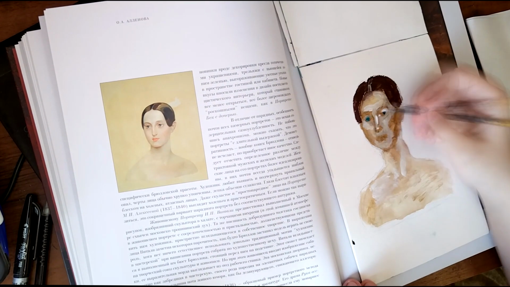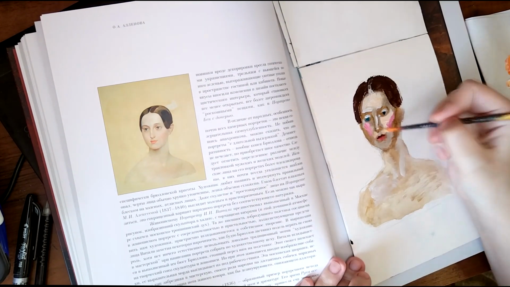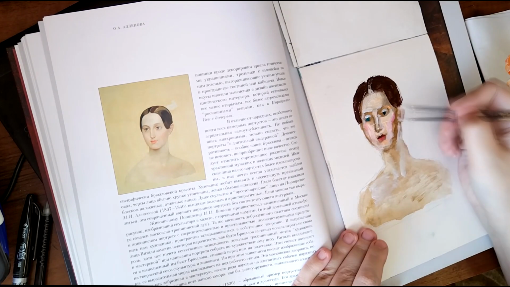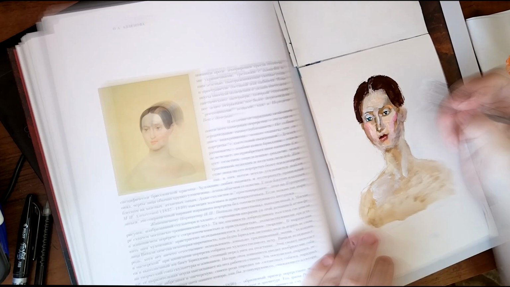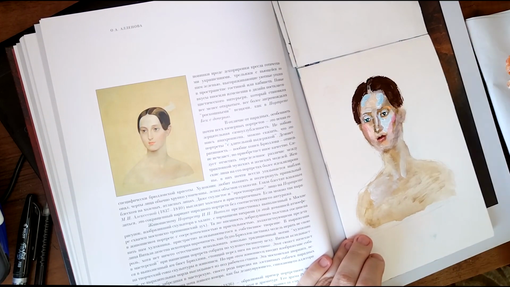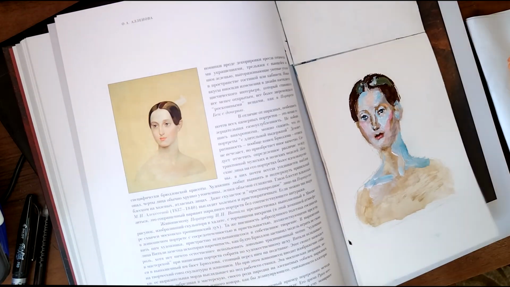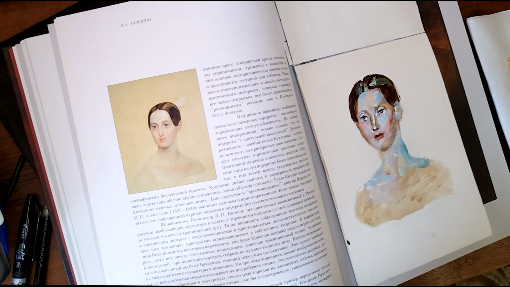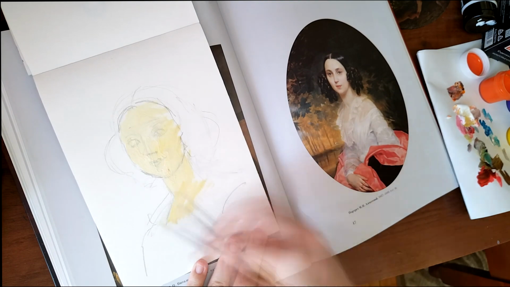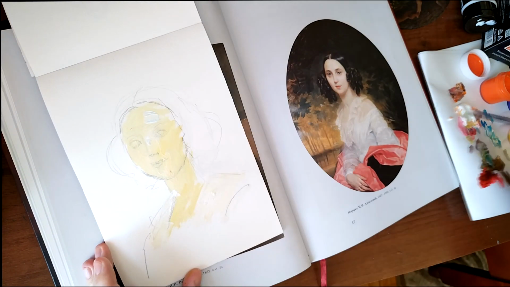I opened my old books of paintings of Brullov and started making studies. When I was making the studies, I wasn't interested in creating perfect proportions or composition. I was just focusing on the colors. So when I was painting these paintings, I realized that this is definitely not the color palette that I want to choose for my future painting.